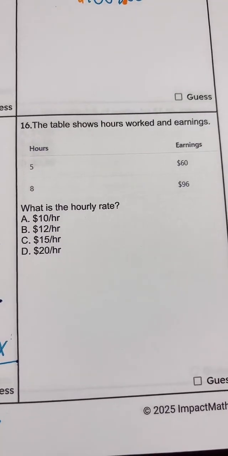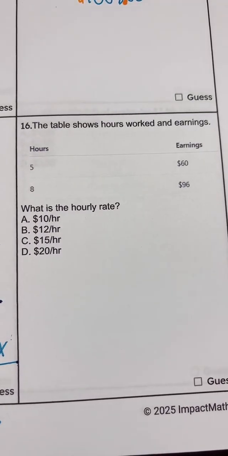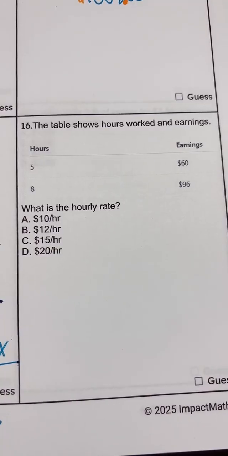We got a little table. The table shows hours worked and earnings. What is the hourly rate? Ooh, are we making $10, $12, $15, or $20? How much we bringing in? How much we paying? How much we working for?